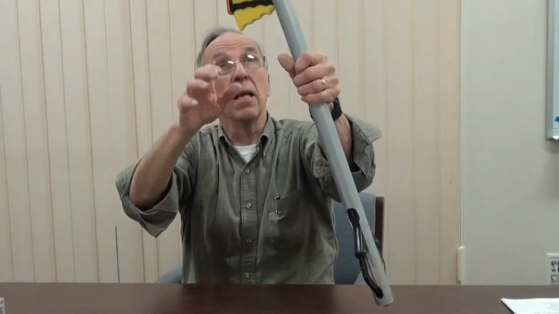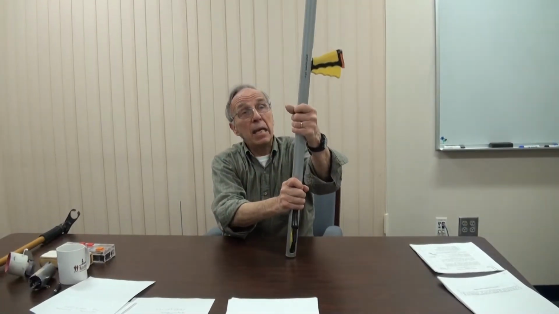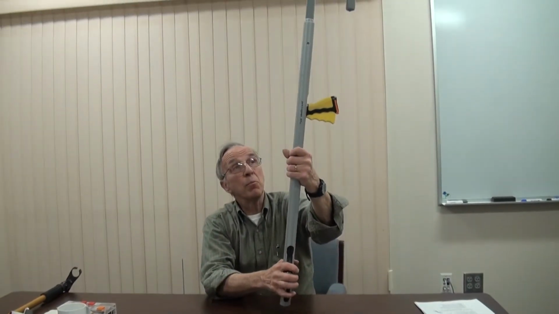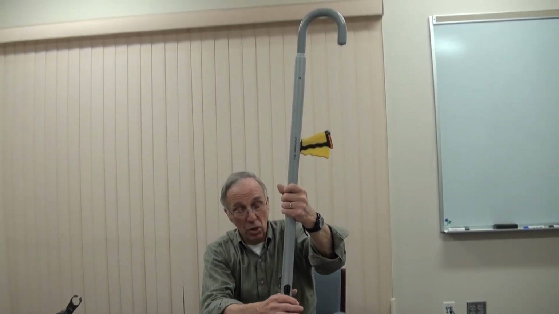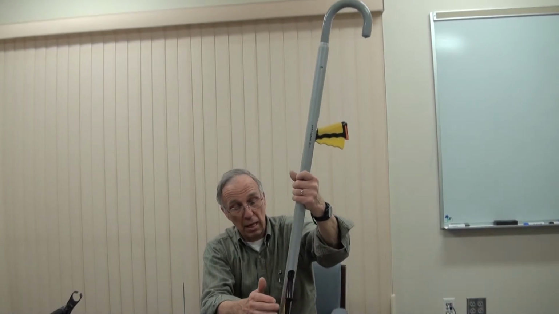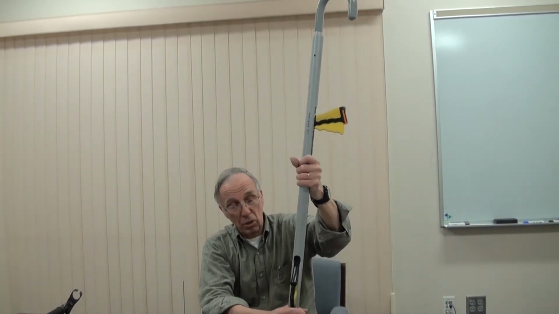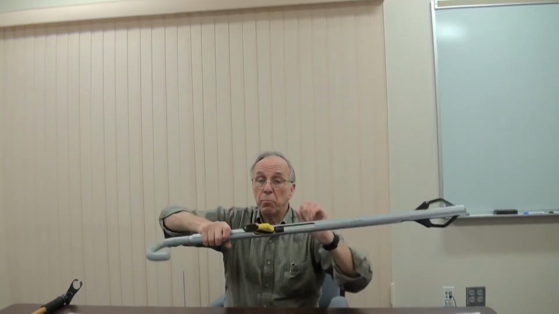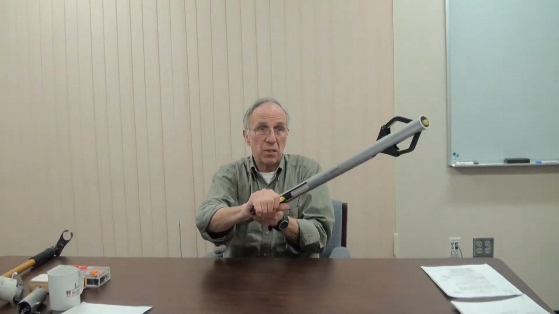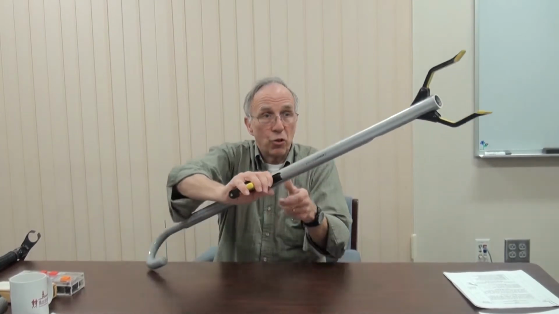I mean, you can see it started out in life as a cane, which was modified by some of my students. So it's a combination device that has the advantage of a standard cane. We've lost the rubber tip along the way here, but it also doubles as a reacher gripper.